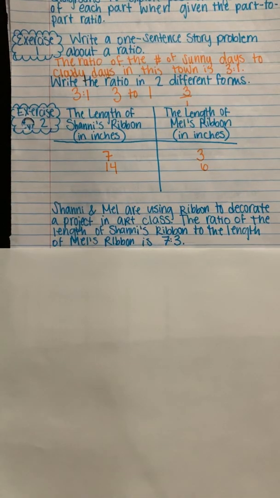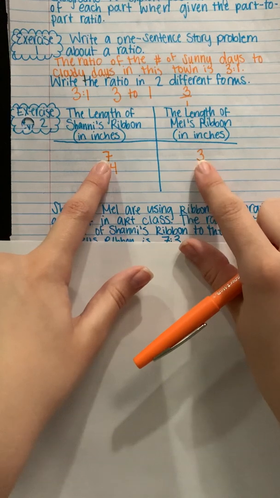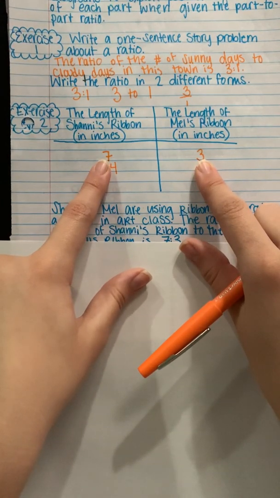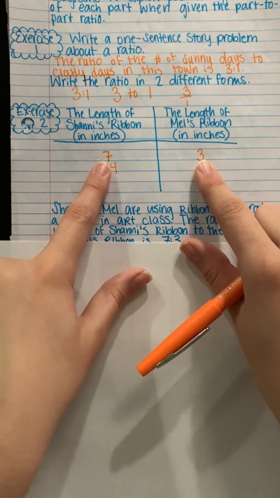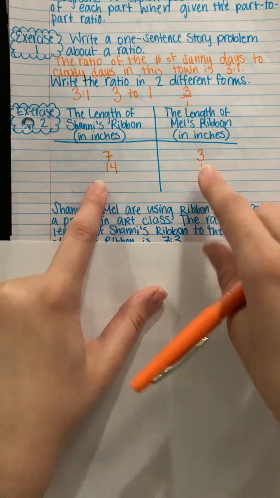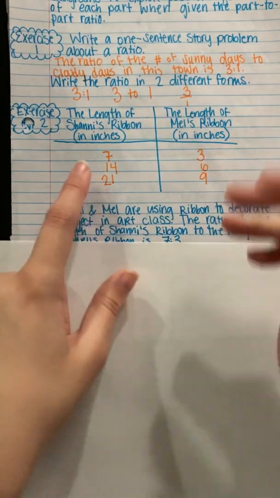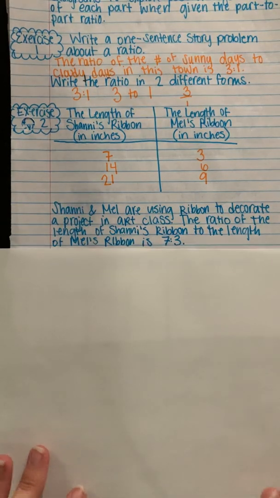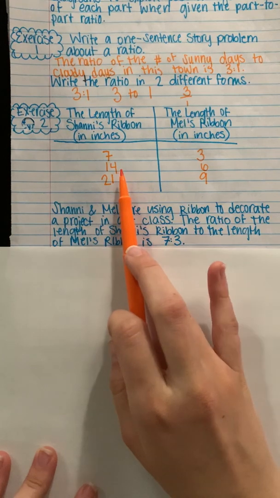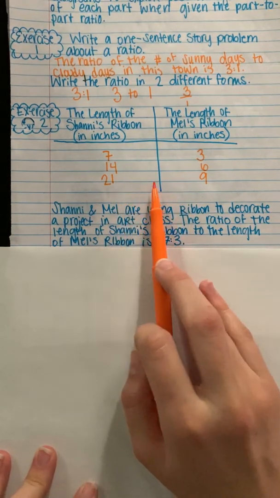I can also start with our original ratio, 7 and 3, and multiply each of them by another number to come up with another equivalent ratio. So since I already multiplied by 2, now I'll multiply by 3. So 7 times 3 is 21, 3 times 3 is 9. So now I've created 3 ratios, and they're all equivalent to each other. 7 to 3 is equivalent to 14 to 6, and both of those are equivalent to 21 to 9.